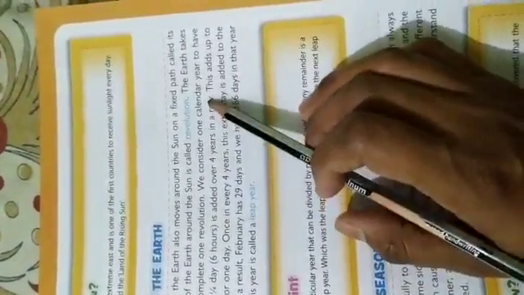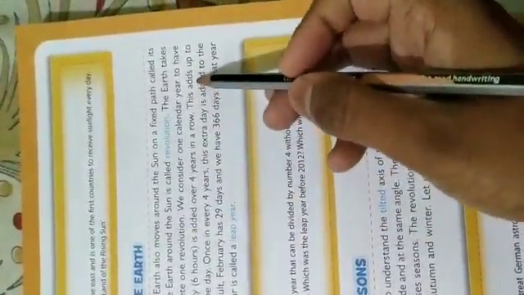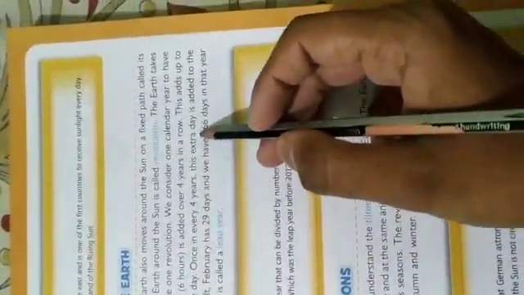We consider one calendar year to have 365 days. The balance of about 6 hours is added over 4 years in a row. This adds up to an additional 24 hours or 1 day. Once in every 4 years, this extra day is added to the month of February. As a result, February has 29 days and we have 366 days in that year instead of 365. This year is called a leap year.